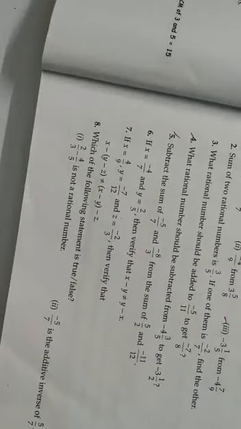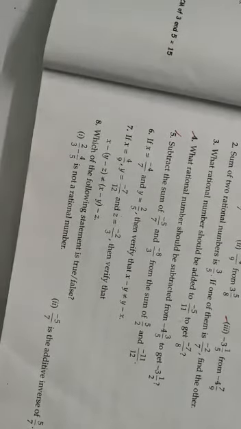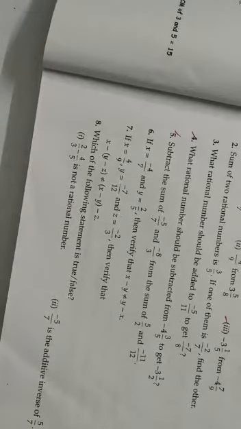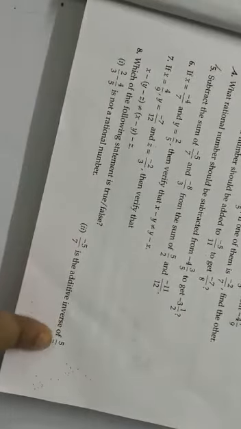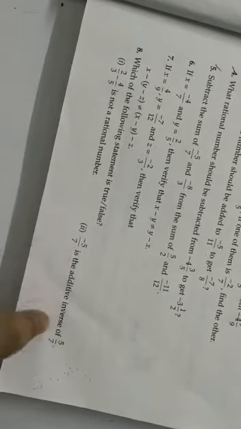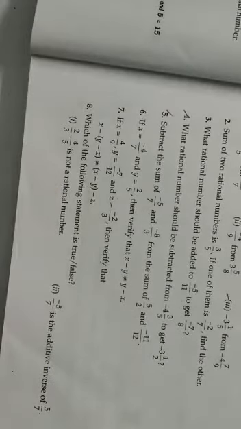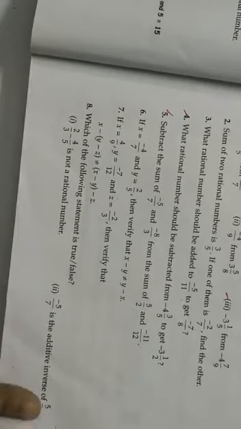Now look at this one. It says, which of the following is true or false? This minus this is not a rational number. Is it a rational number or not? It is a rational number. So this statement is false because closure property is satisfied. Subtraction of two rational numbers should give you a rational number. Minus 5 by 7 is the additive inverse of plus 5 by 7. If I add these two, I should be getting 0. So this statement is true. The earlier statement is false, it is a rational number, they are saying it is not. This additive inverse statement is true.